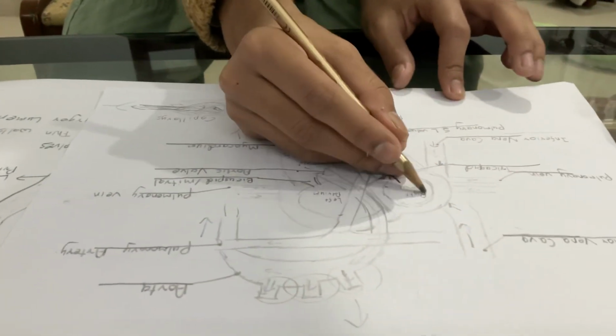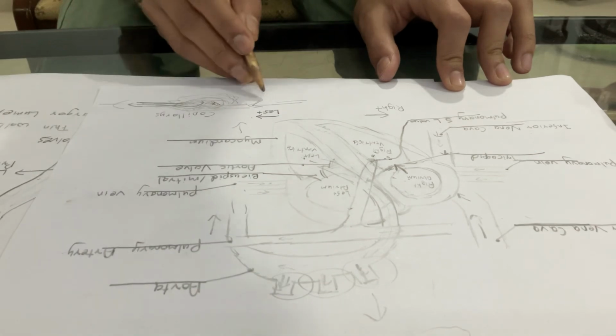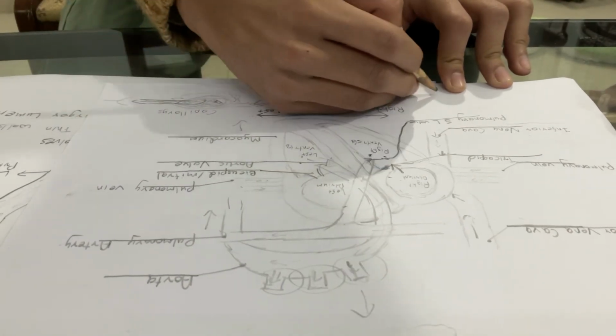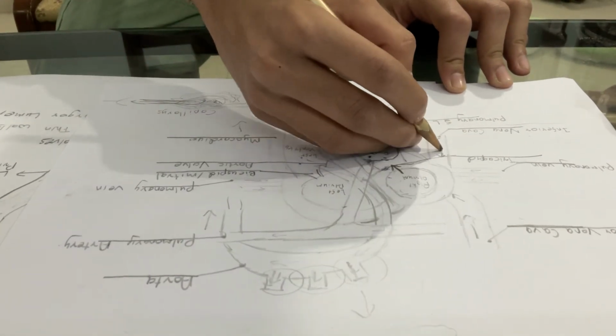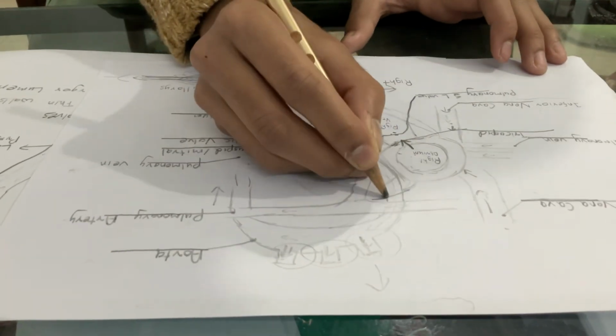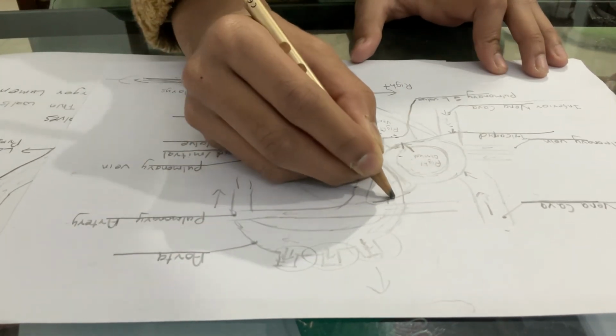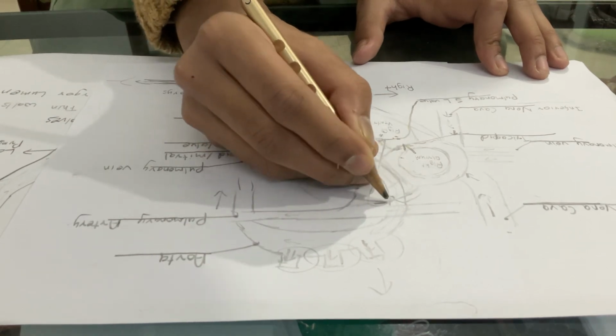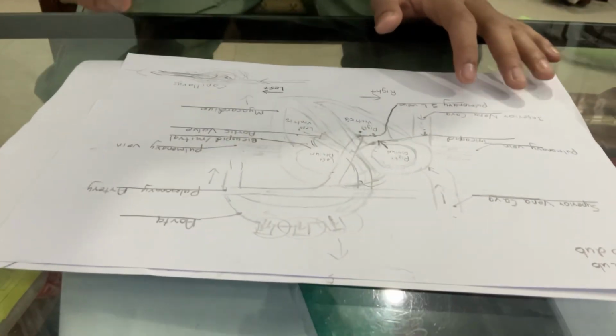So now it comes back through these capillaries and then comes back to the inferior vena cava and superior vena cava. And the aorta also branches off into the coronary arteries, which provide oxygen to the cardiac muscles.